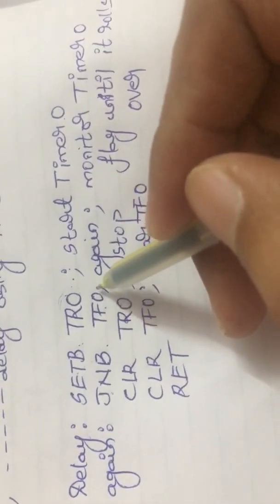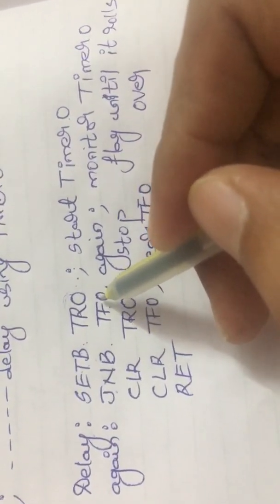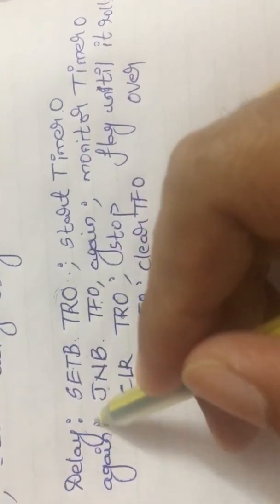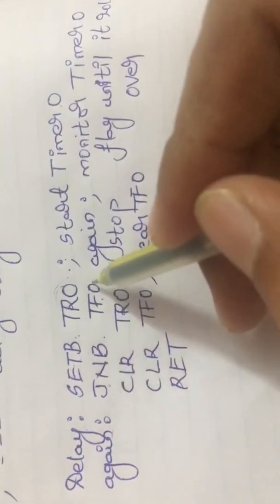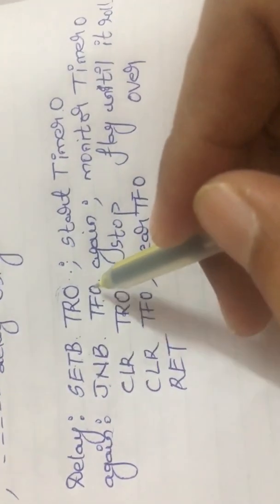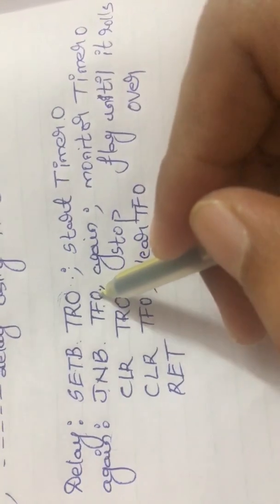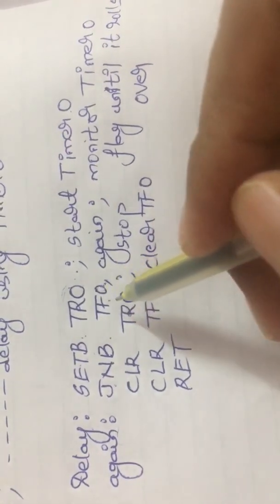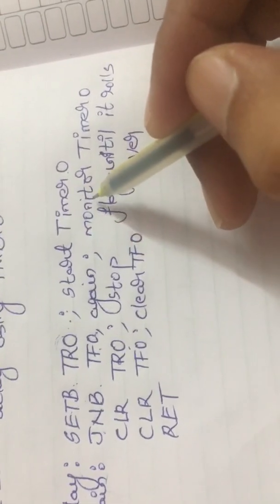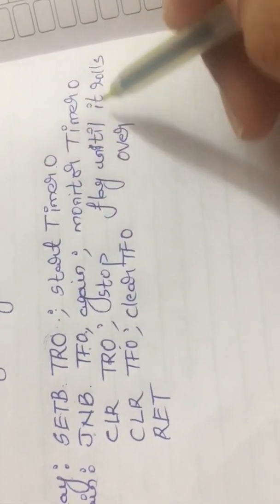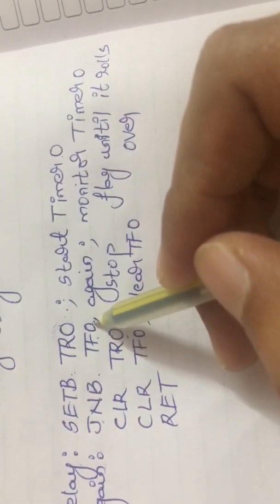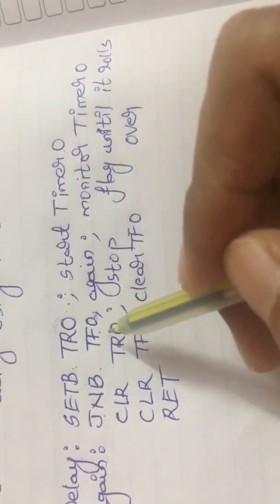If this bit is not equal to 1, then jump to the label of the same instruction. So this instruction will be executed until TF0 becomes equal to 1. When TF0 becomes equal to 1, it will come out of the loop. Here I have written: monitor timer 0 flag until it rolls over, right?